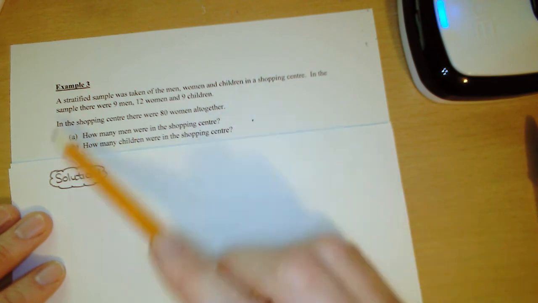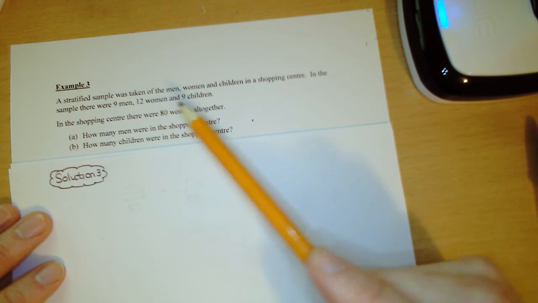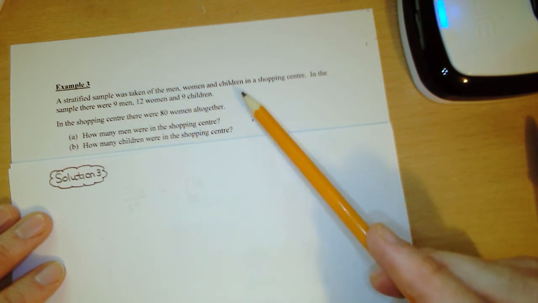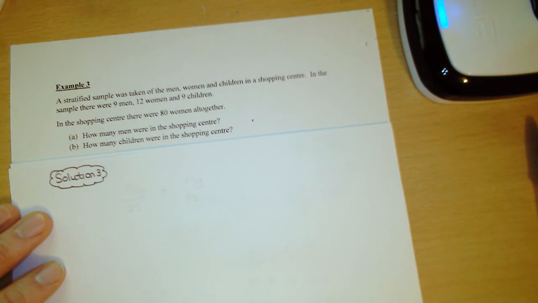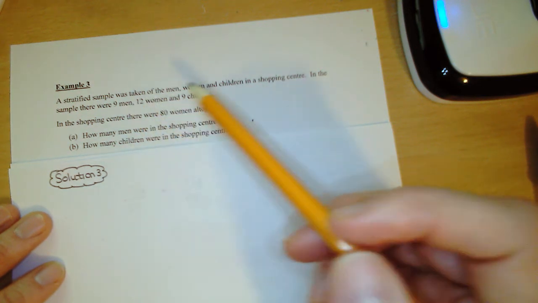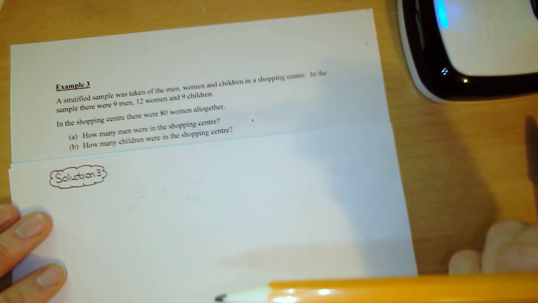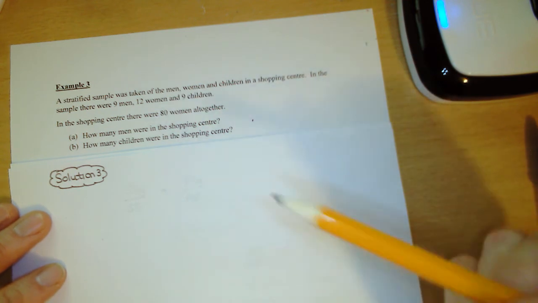Now, this is a stratified sampling question because you have a population, which is the total number of people in the shopping centre, and that population is divided up into groups. You have a group of men, a group of women, and a group of children. So that means the sampling formula applies to each group within the population.